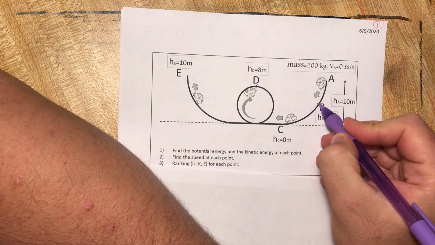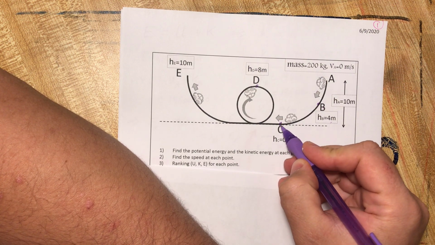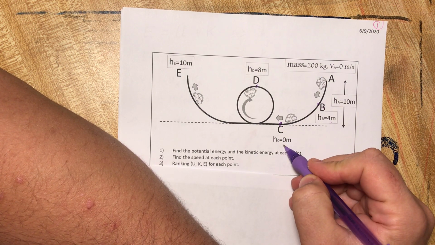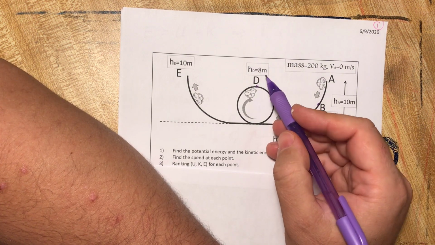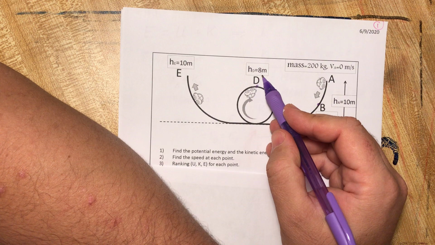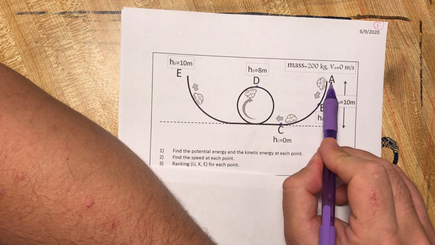The height of point B is 4 meters. The height of point C is 0 meters. It is the reference. The height of point D is 8 meters. The height of point E is the same as A, which is 10 meters.